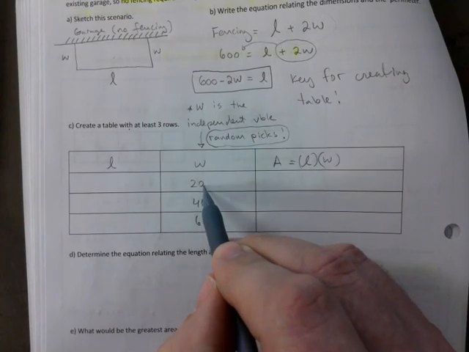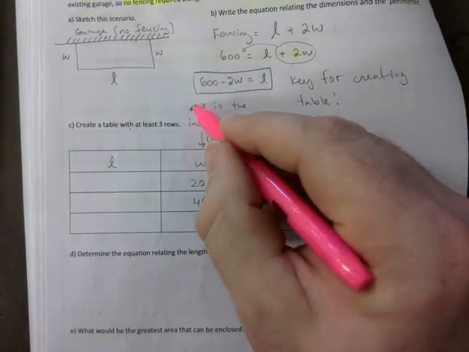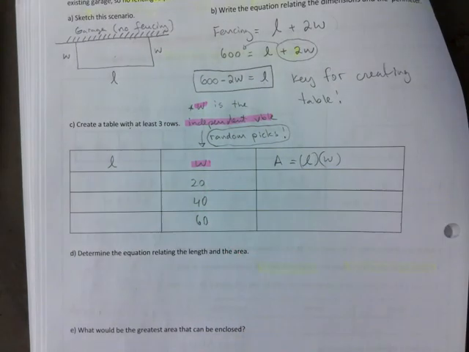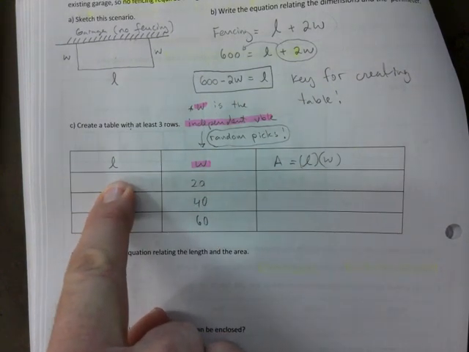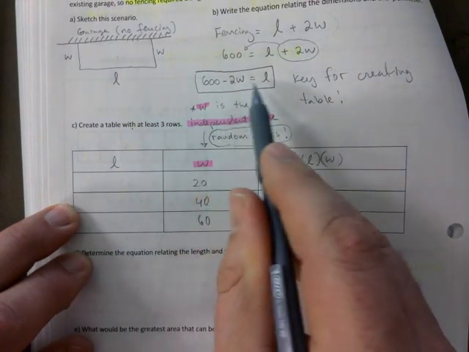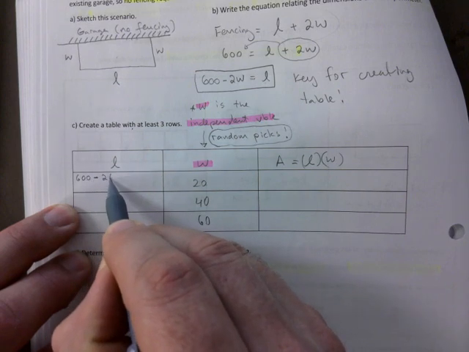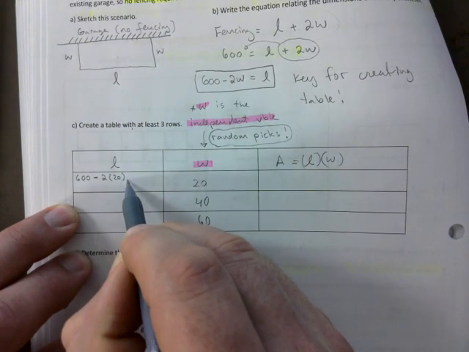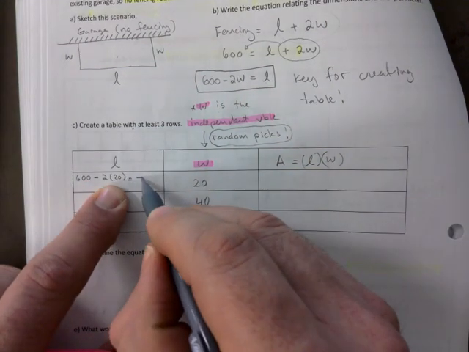So here we go. W is independent, so you get to pick whatever you want. It's kind of like picking your X values and determining the Y values now. So how do we find length? Here it is. This is the key right here. It'd be 600 minus 2 W's. That's what it's saying. So that's 600 minus 40, so that'd be 560.